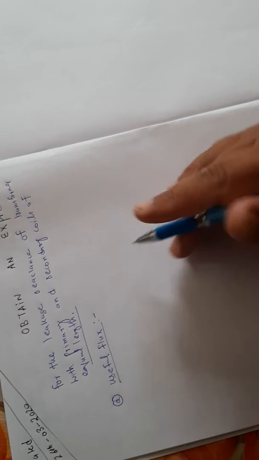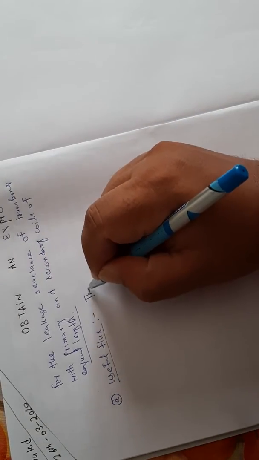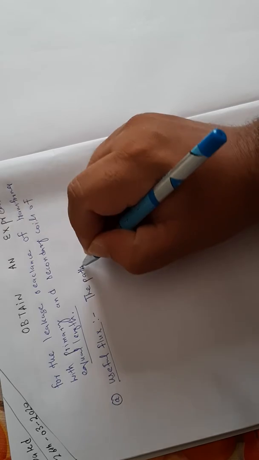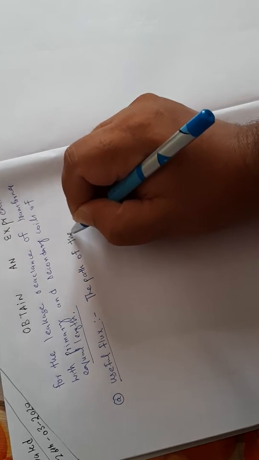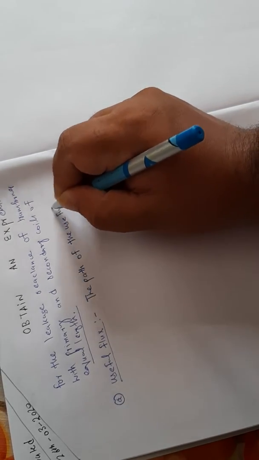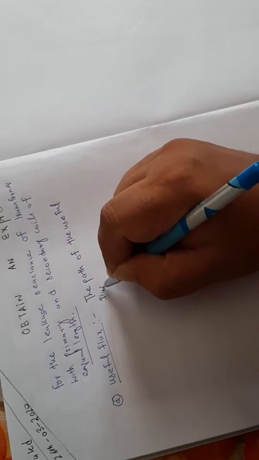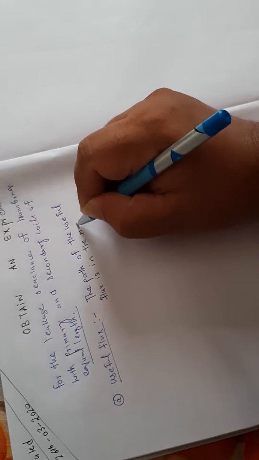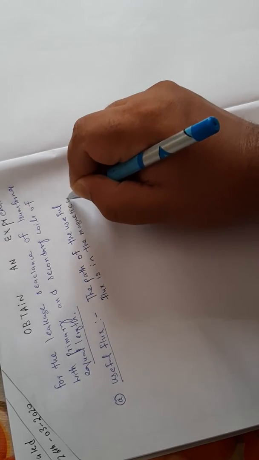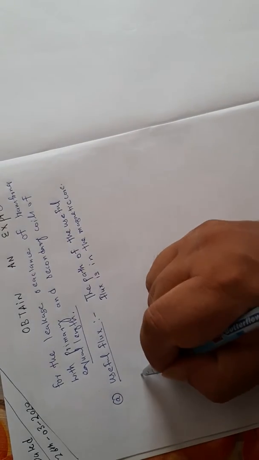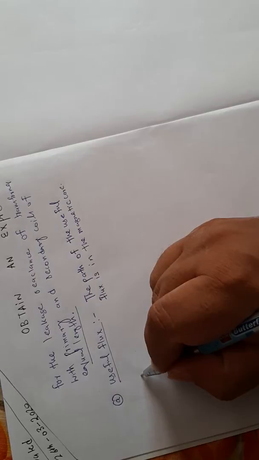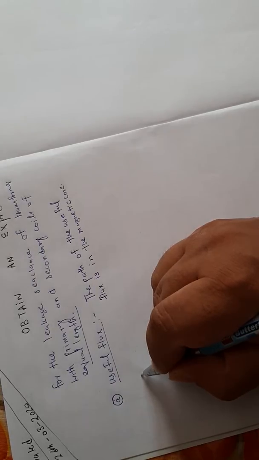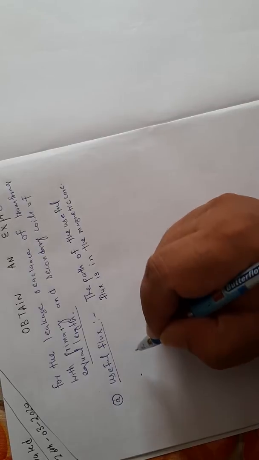The path of the useful flux is in the magnetic core.